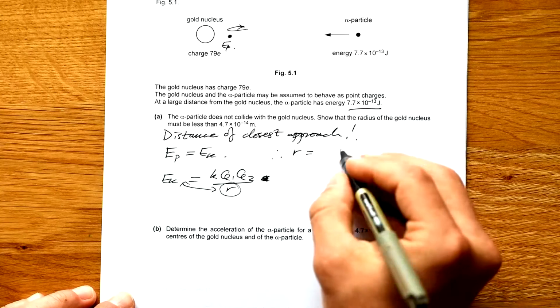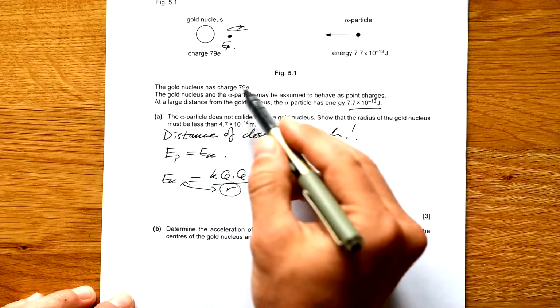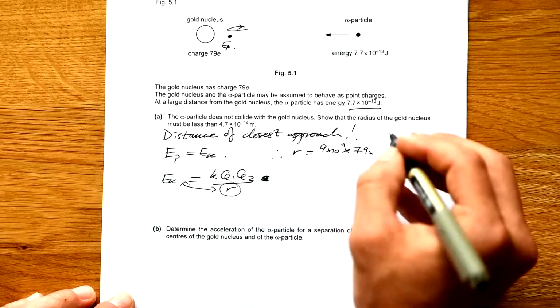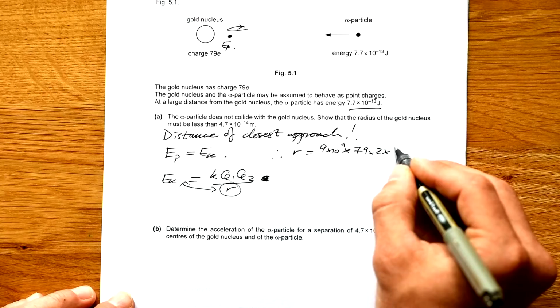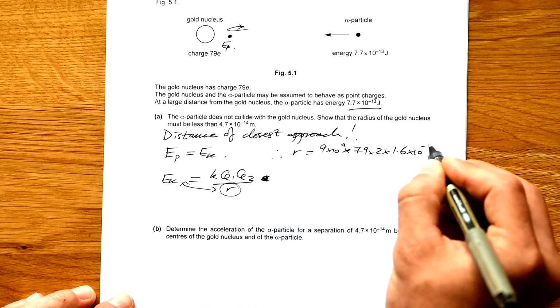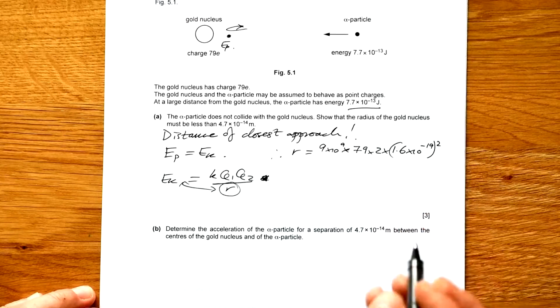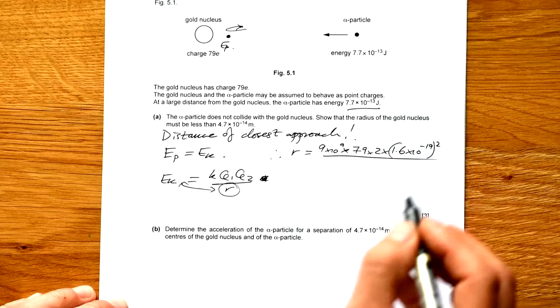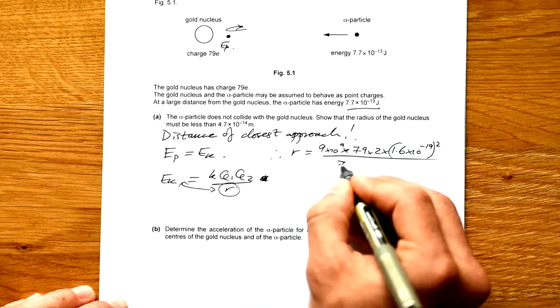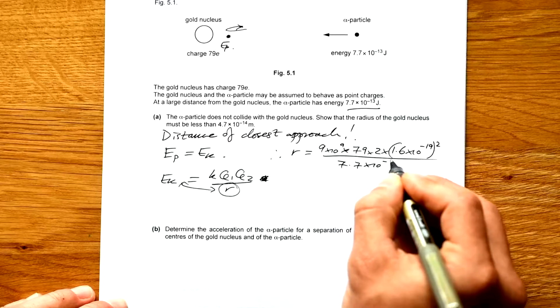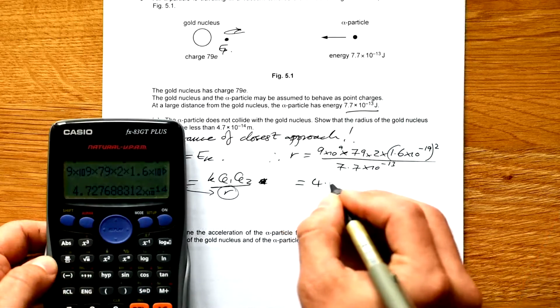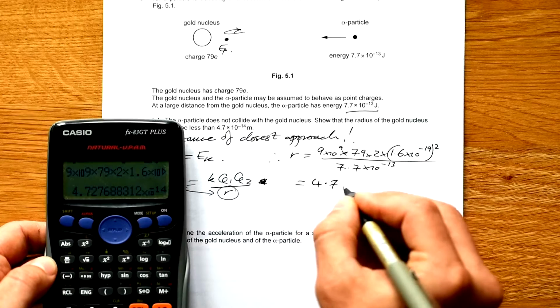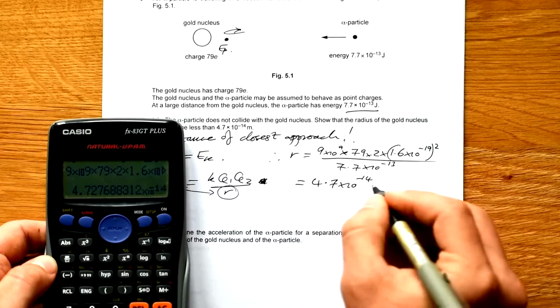is going to be 9 times 10 to the 9 times 79 times 2, because the alpha particle has 2 protons, times, well, we want that e in there, but it's got to be squared. So I'm just being a bit clever with my maths here, saves me putting extra stuff into the calculator, divided by the energy, 7.7 times 10 to the minus 13. So let's see what we end up with. That equals 4.7 times 10 to the minus 14 meters.